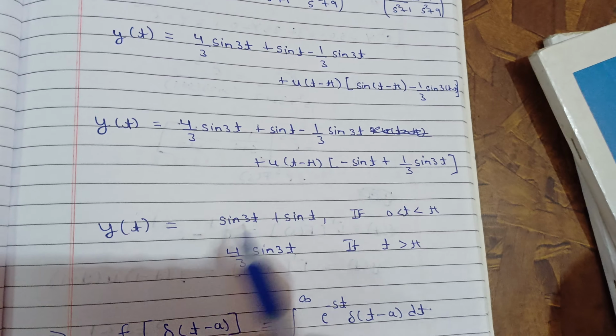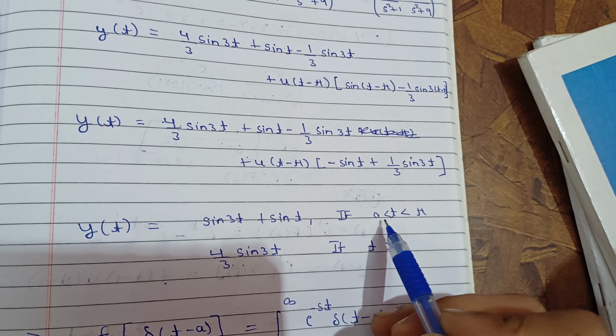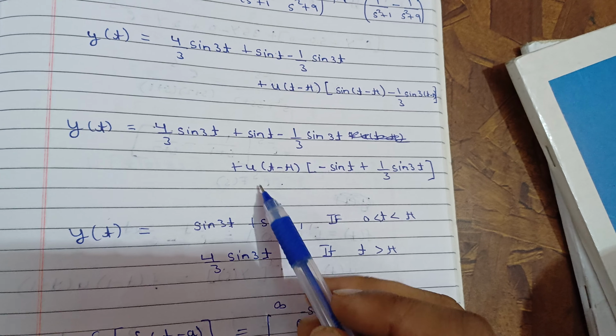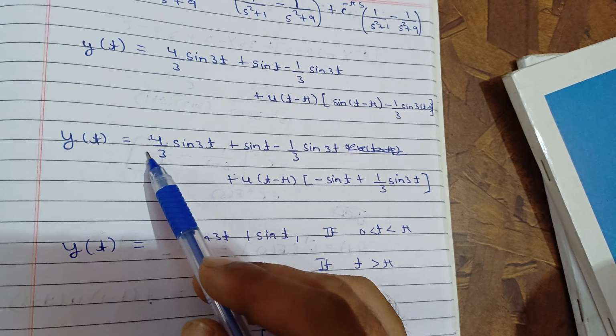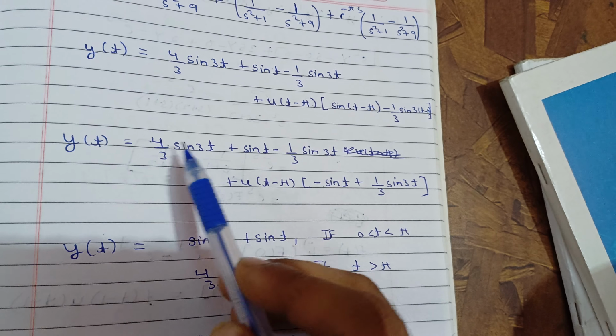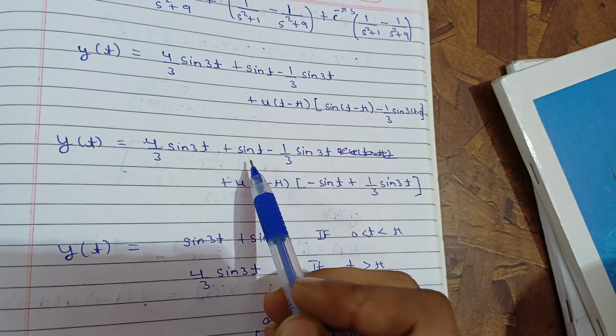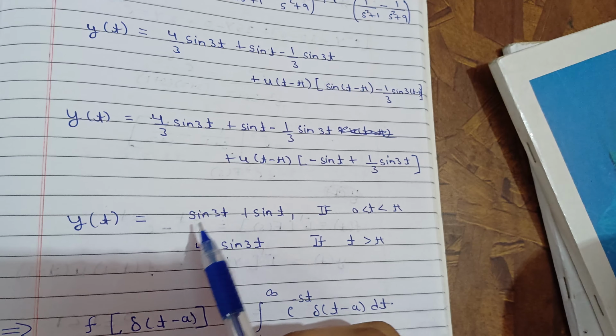So how can we do that? For t greater than 0 and less than pi, this will be 0, so we will remain only with these three terms. So this will give you 4 upon 3 minus 1 upon 3, which gives 3 upon 3, so it will be sin 3t plus sin t. So this is for this range.